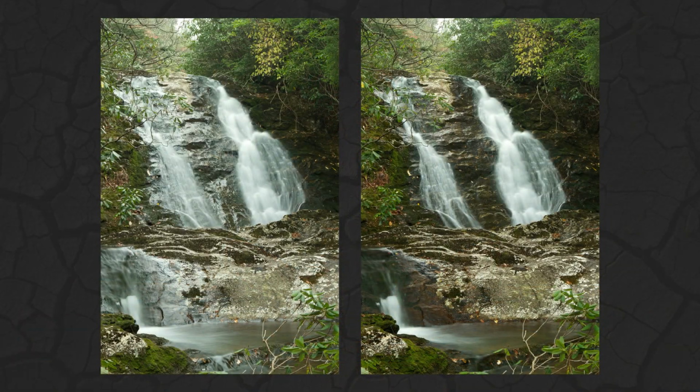The first benefit of a CPL filter is reducing glare on wet rocks. As you can see in this image on the left of a waterfall in North Carolina, those wet rocks are very bright and the highlights are competing with the water. The image on the right is with the CPL filter activated, and it makes that water stand out against those wet rocks, cutting out all of that glare that is so distracting in the image.